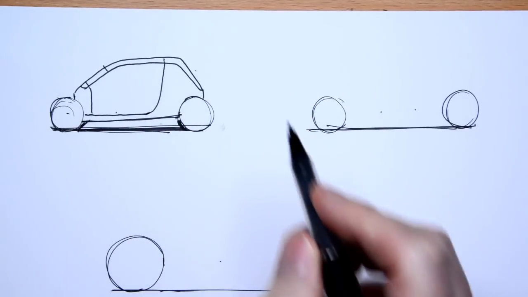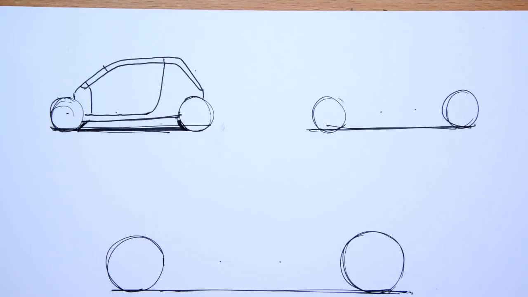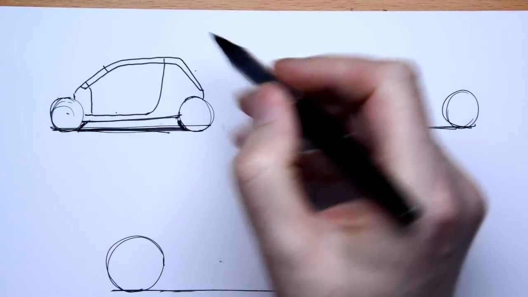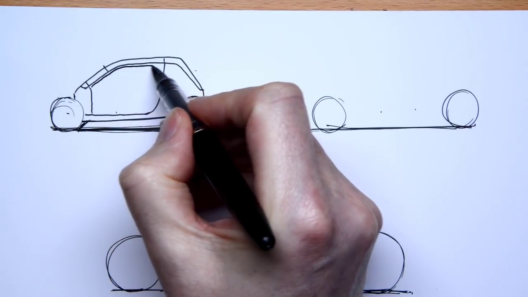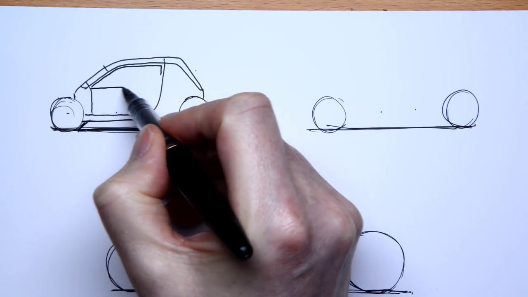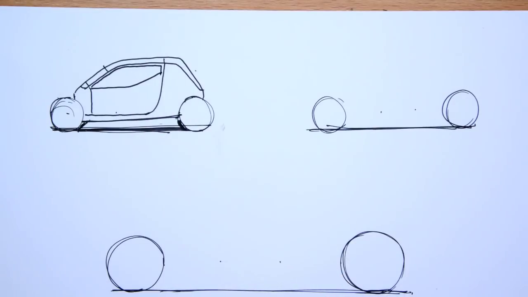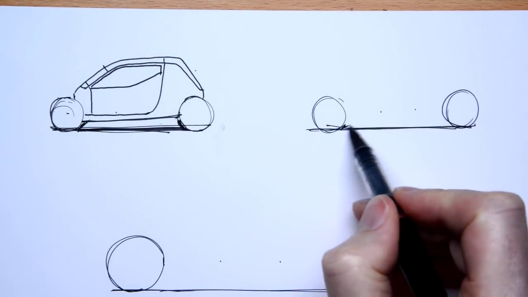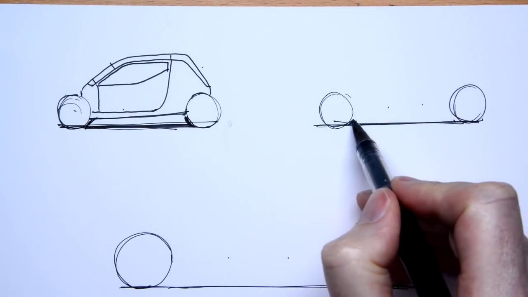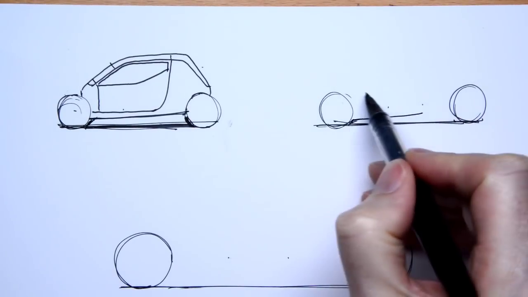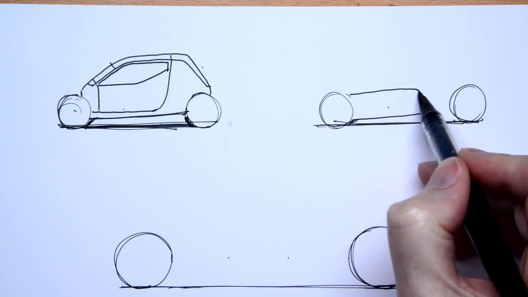Because anytime you draw something in any sort of vehicle that we can relate to as humans, like windows and doors, then it helps us to identify and figure out the size of the vehicle. Over here, we're on the same wheelbase, same wheel size. Let's play with drawing something much bigger.